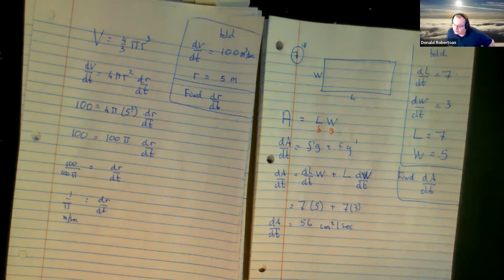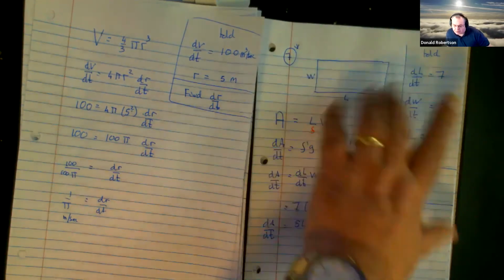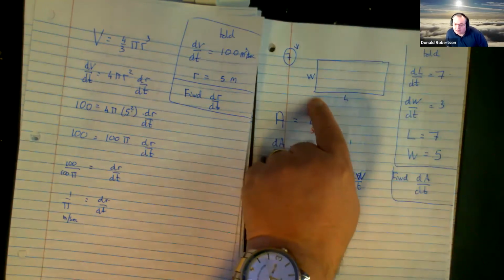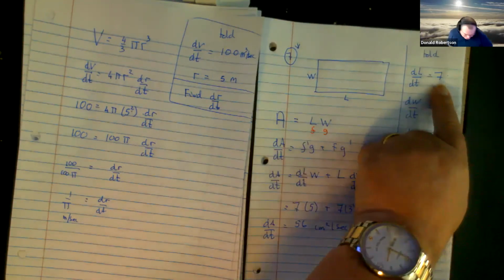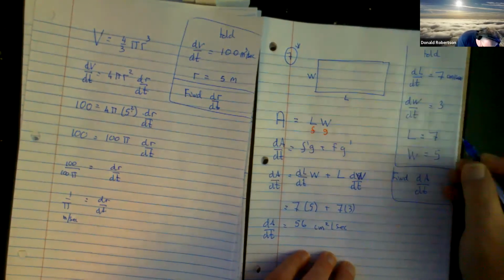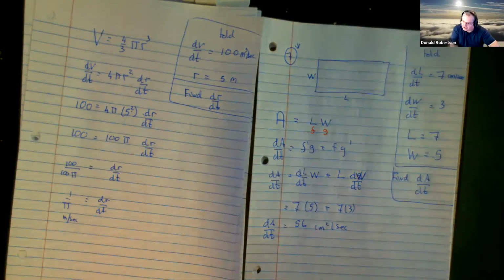Are we good? Right. Now I want to change this question slightly. I'm going to have the same rectangle, pretty much everything else the same with one change. The length is getting bigger at the rate of 7 centimeters a second, right? That's the units. But the width is getting smaller. In other words, the width is shrinking.